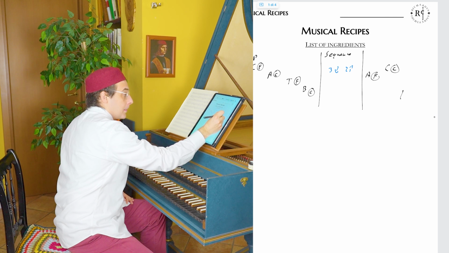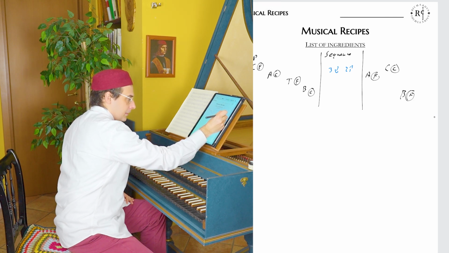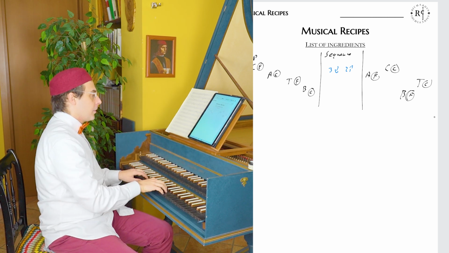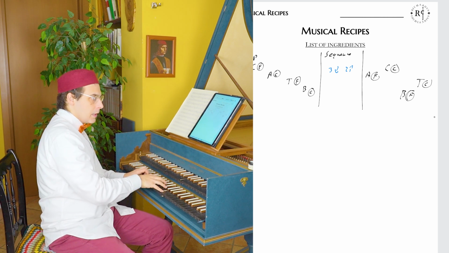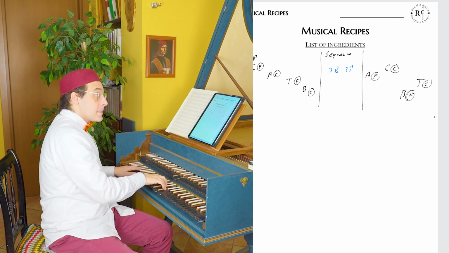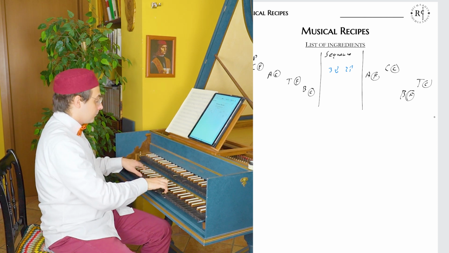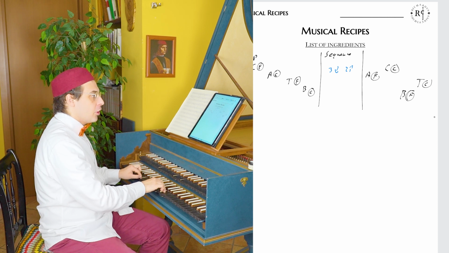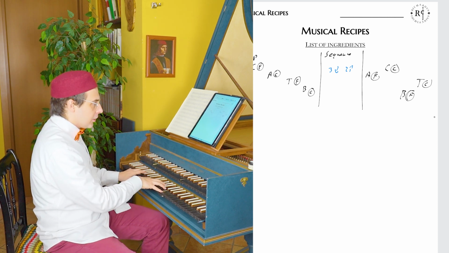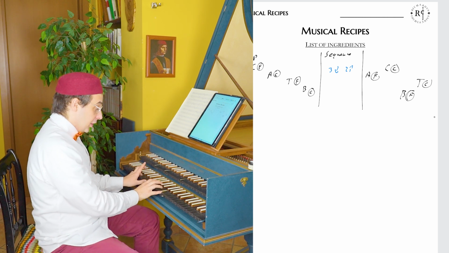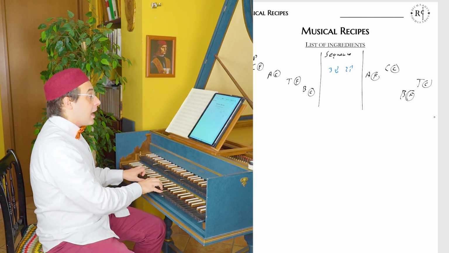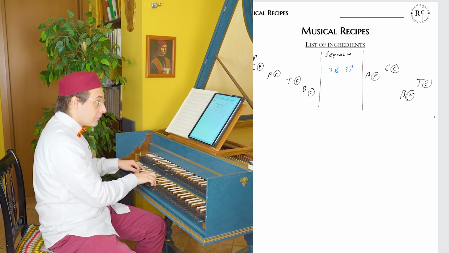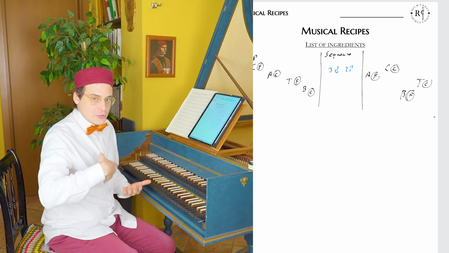So we have bass with the F and then the tenor with G. So fa, sol, sol, alto, soprano, bass, sol, sol, sol, sol, mi, fa, sol, la, re, mi, fa, sol, mi, and then tenor, fa, fa, fa, fa, fa, mi, fa, sol, la, re, mi, fa, sol, mi. And this way we also finish the counter-exposition.